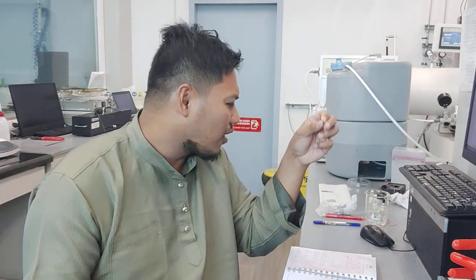Sometimes people will use FTO, fluorine tin oxide, so a lot of substrates. Depending on your availability, you can use either glasses, carbon cloths, or freestanding. So just fix your substrate so you don't have to play around with a lot of things. So first thing first, identify your substrate.